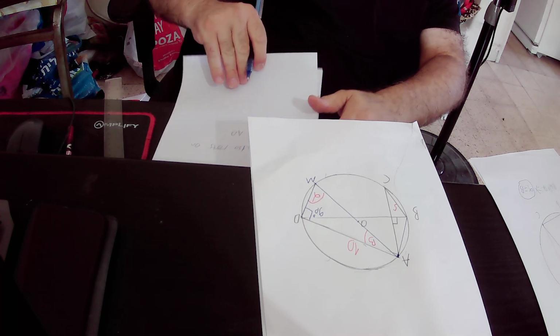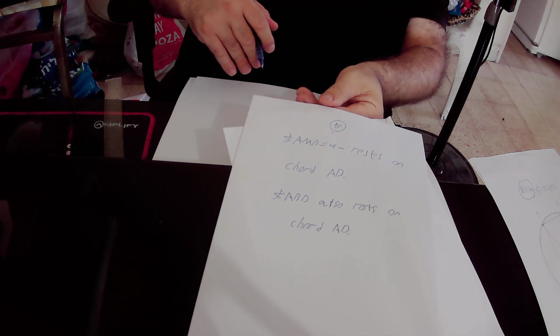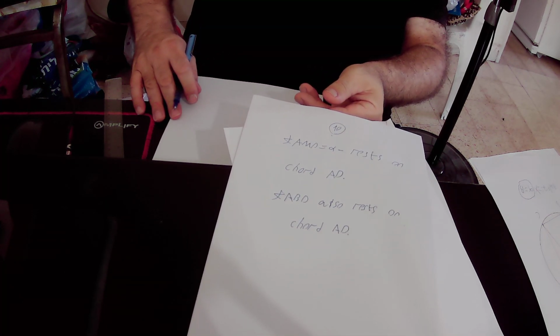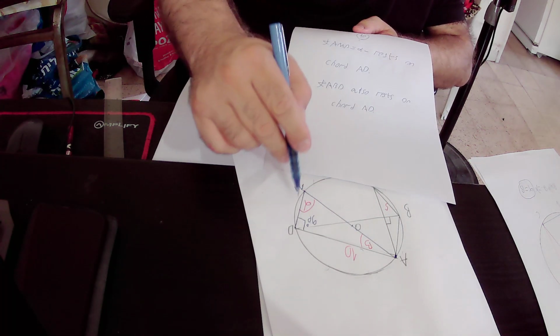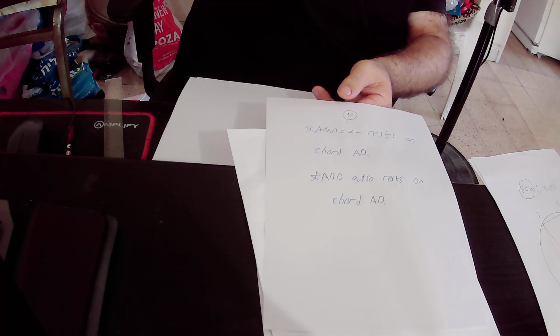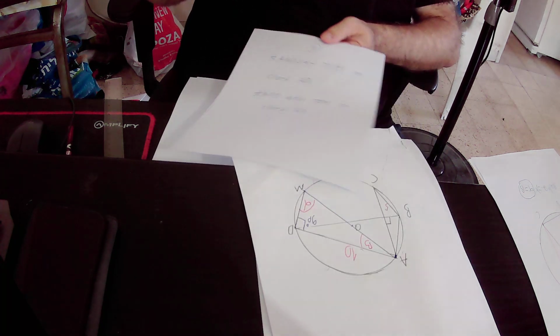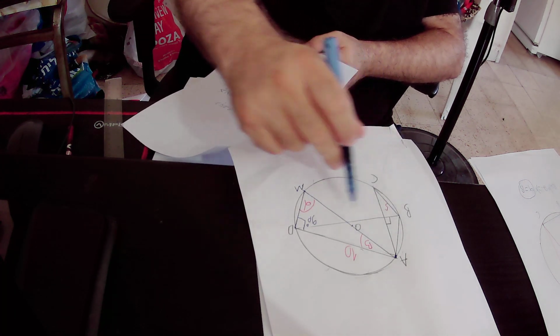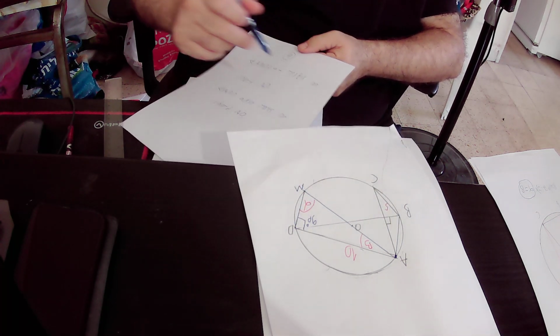Okay, I read again. Angle AMD, which equals alpha, rests on chord AD, but angle ABD also rests on the same chord AD.